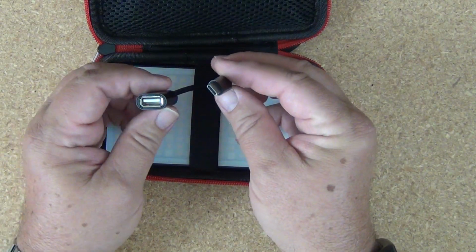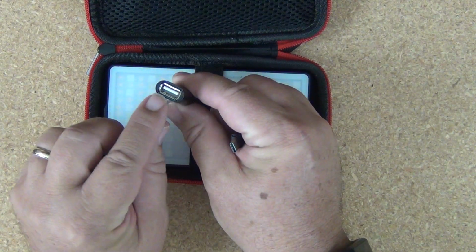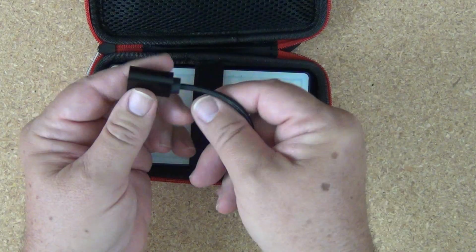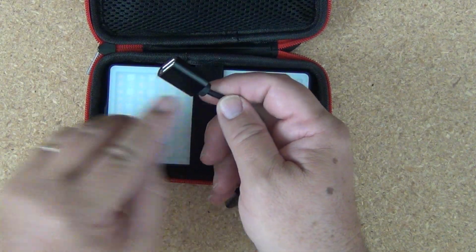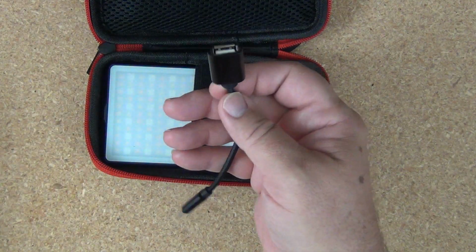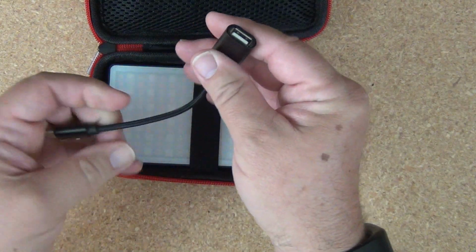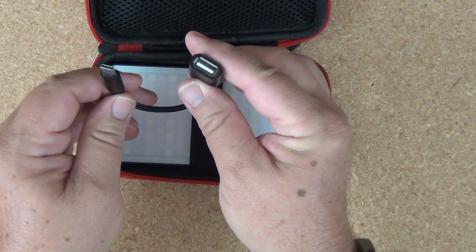And then it's got a USB adapter, and you can see this is different, that this side is the socket end of a USB-A as opposed to the plug end of a USB-A. And so if you need to change genders on your wiring, then that's what this adapter cable is for.